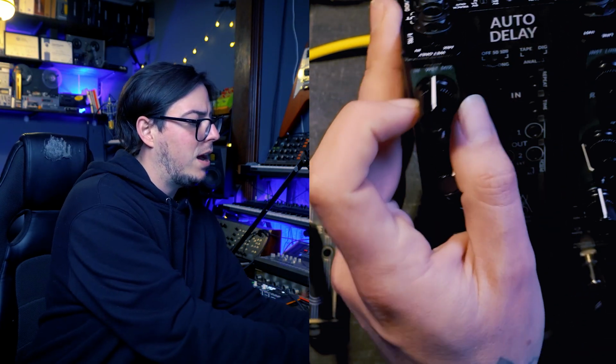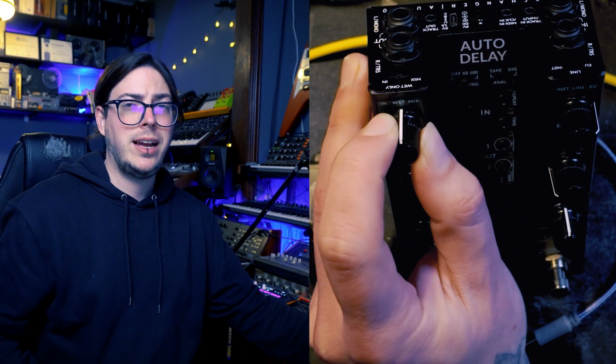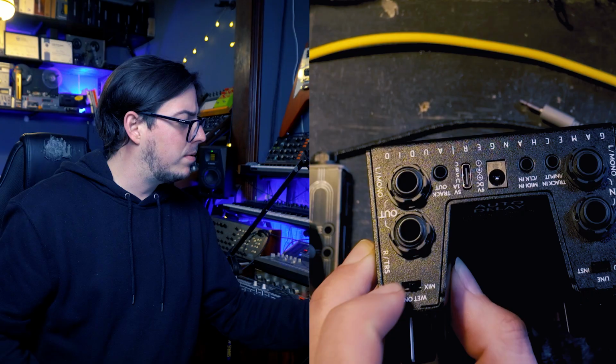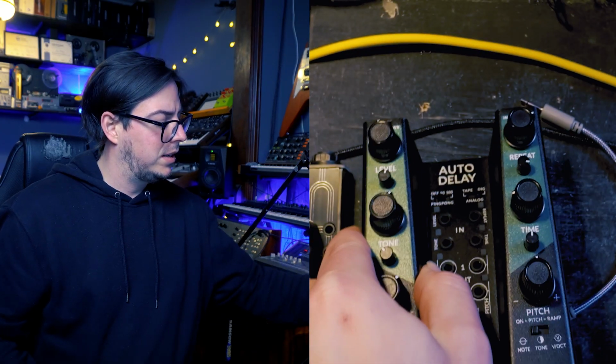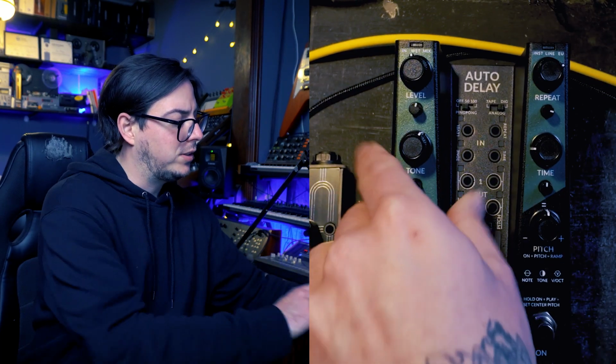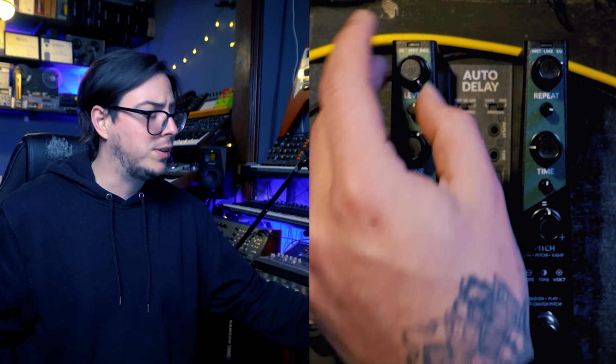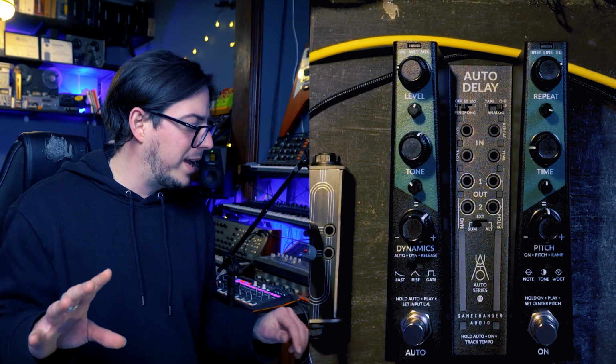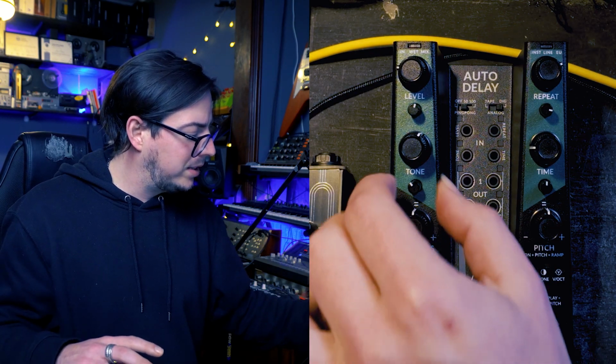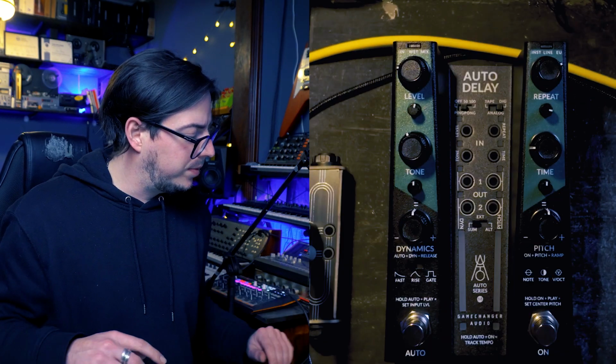So that means that we are only listening to the delayed signal. And then we have the mix. That is the normal thing to have on a pedal. So on your left, you're going to have the dry signal, and on your right, you're going to have the delayed signal. Now that we've explained that, we can understand better how all of this works and why we have a patch bay.